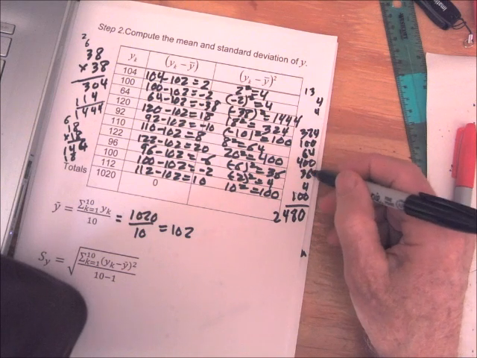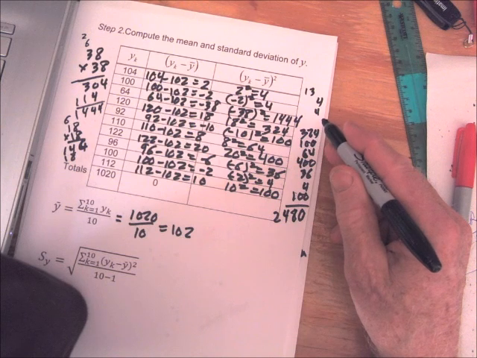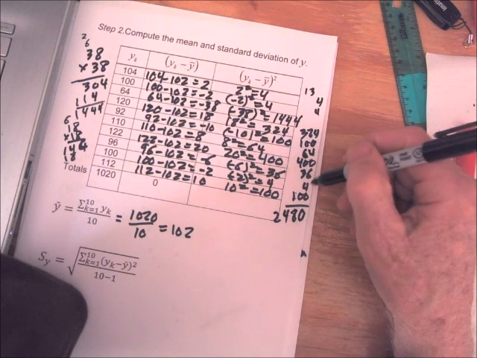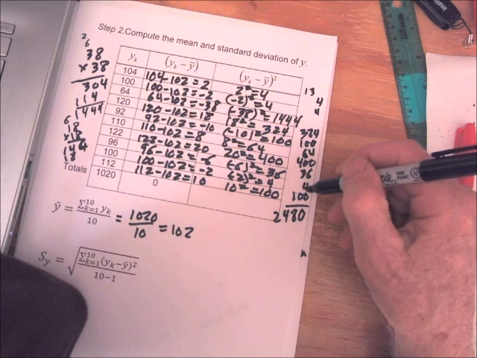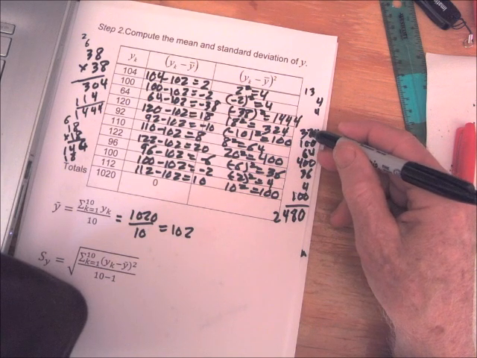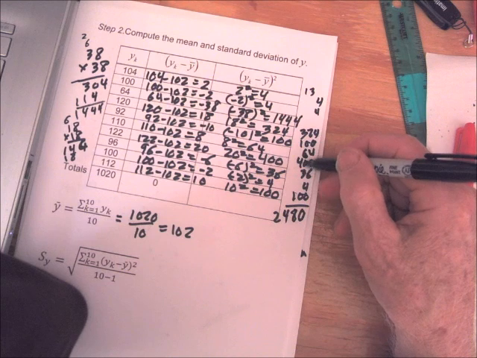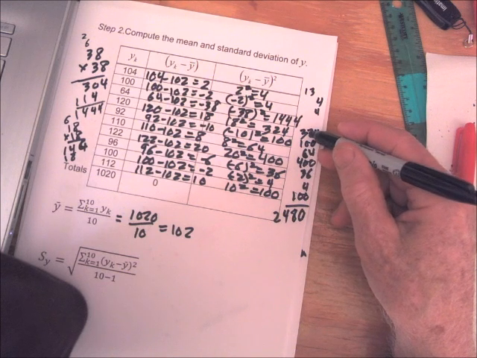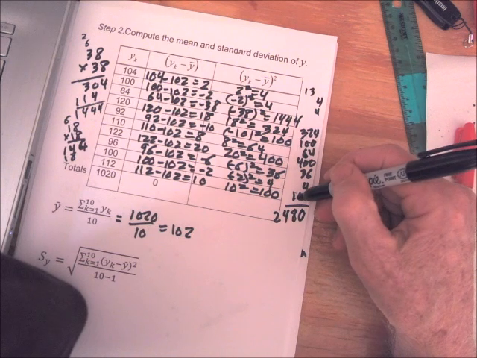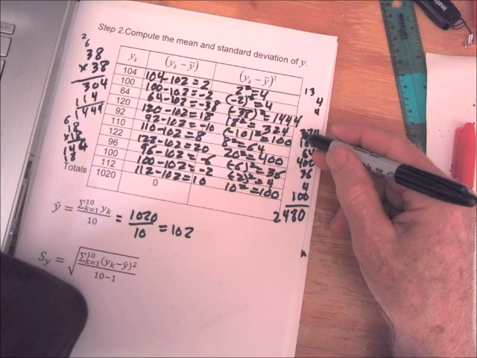Double check here. 10, 14, 18, 22, 26, 30. 3, 9, 15, 17, 3, 6, 12, 14, 18, carry the 1. 1 is 2, 6, 7, 10, 14.